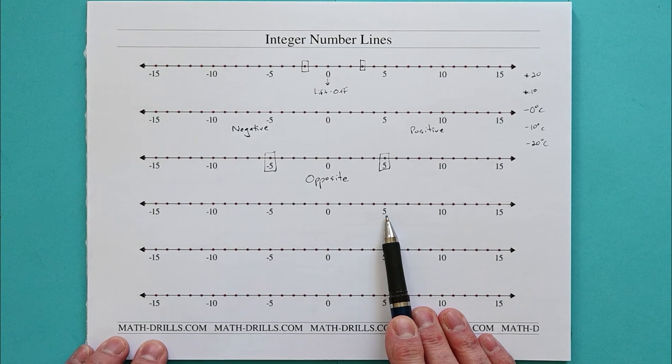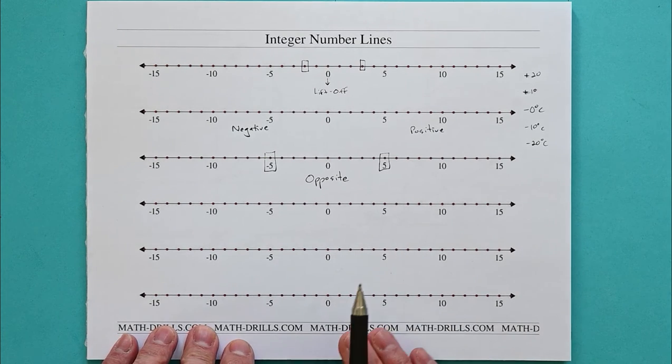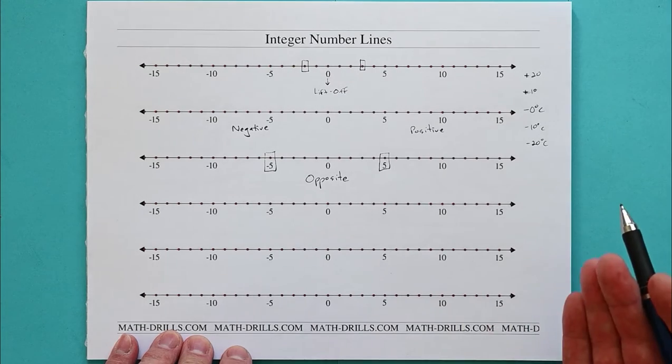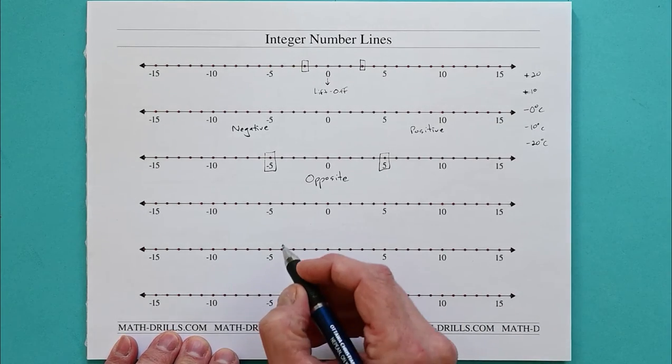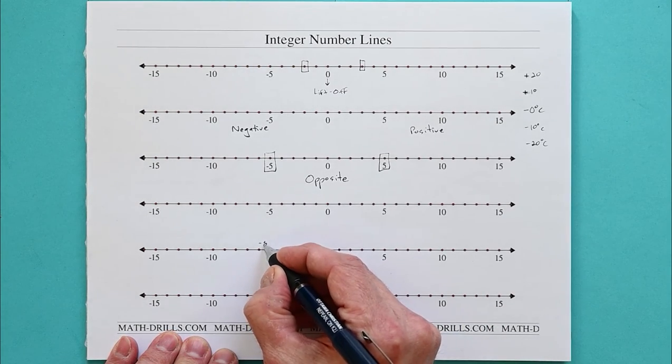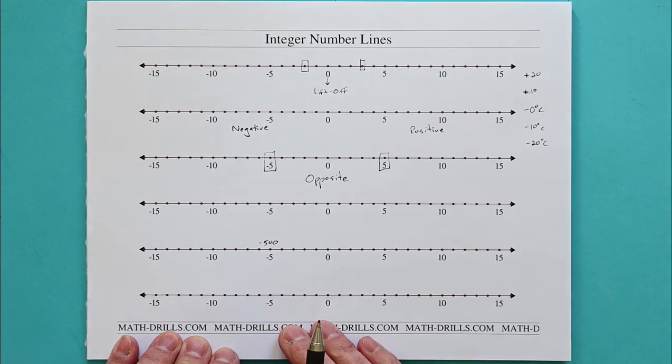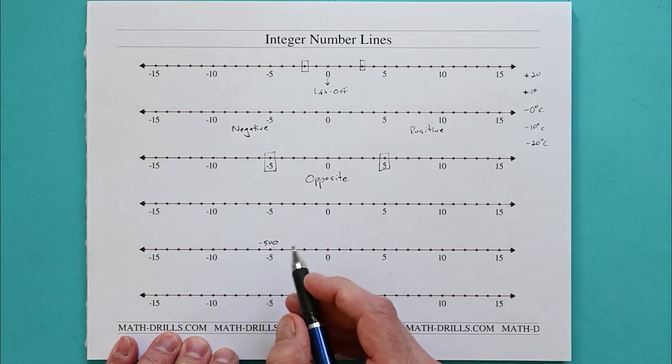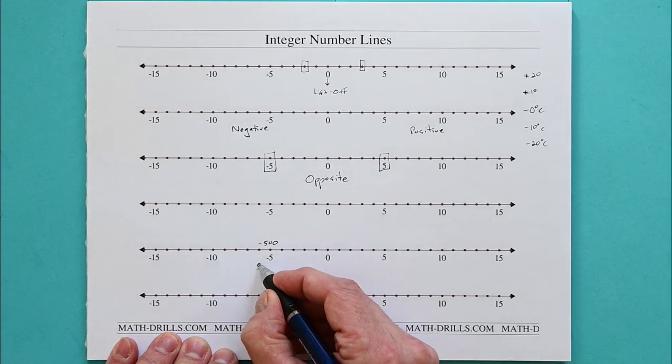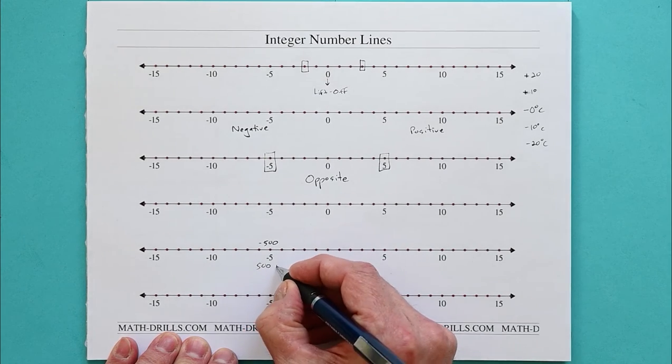positive 5. And a place where this is maybe a little more apparent is when we talk about time in terms of years. And if I just change this to be, say, minus 500, the way that we refer to this in time is 500 BC, meaning before Christ.